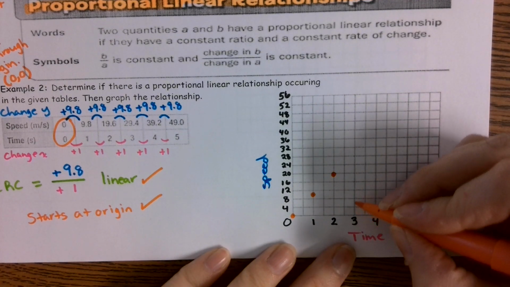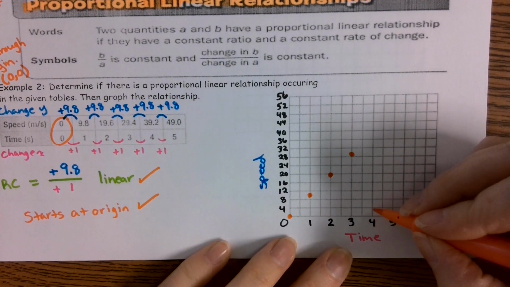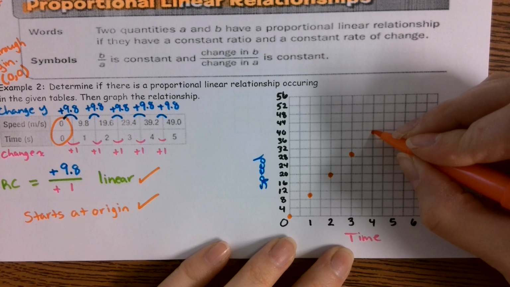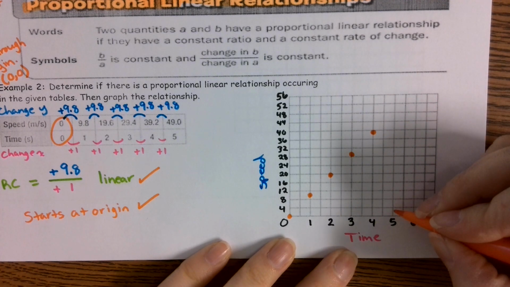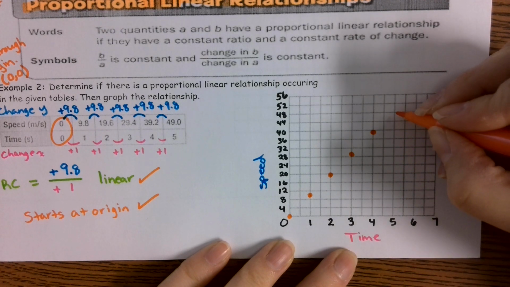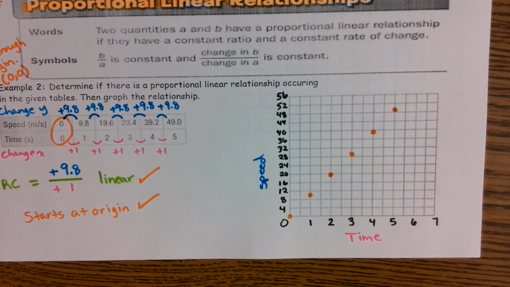For 3, it's going to go up to 29.4, which again, it's slightly closer to the 28 line. For 4, that means it's going to be kind of close to that 40 mark. And the 5, 49, we're going to go all the way up to just slightly above the 48. And that's just our basic estimate of what it should look like.